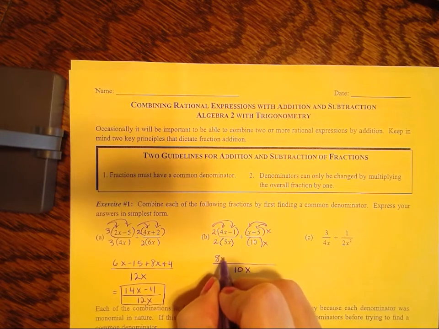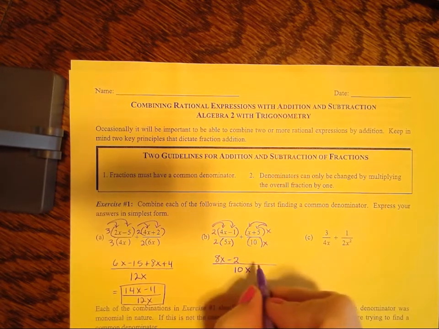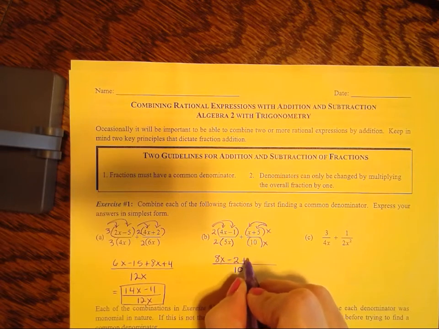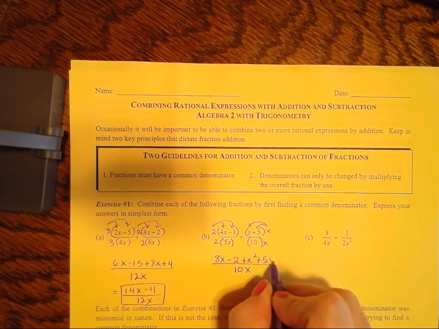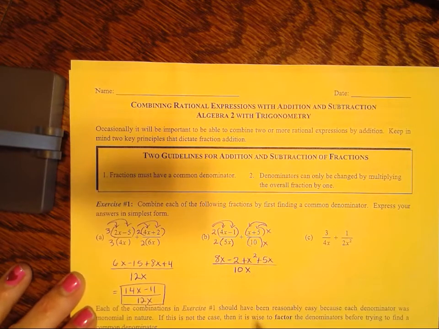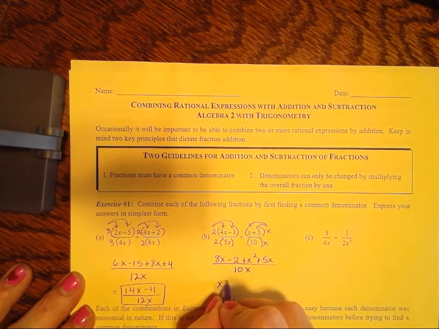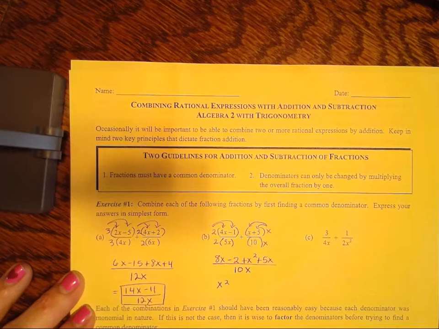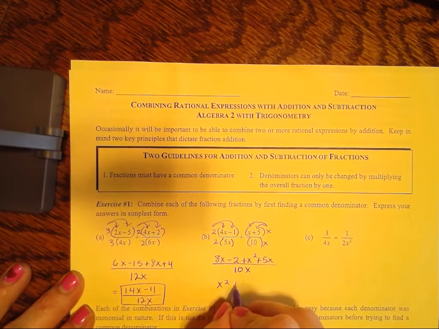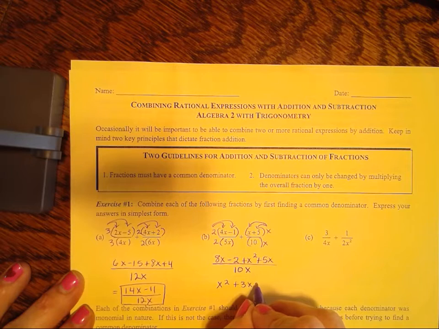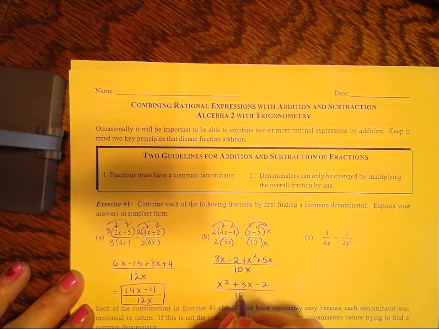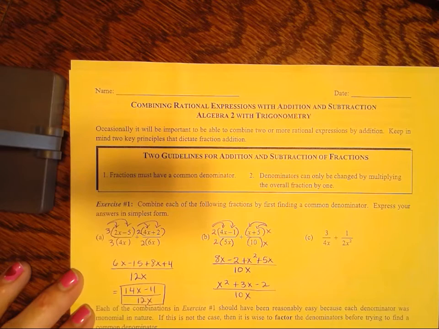we get 8x minus 2 plus x squared plus 5x. Now we want to combine like terms here. So x squared, there's nothing to combine with that. 8x plus 5x is 13x. And then we still have the minus 2. Now x squared plus 13x minus 2 will not factor. So this is our final answer.